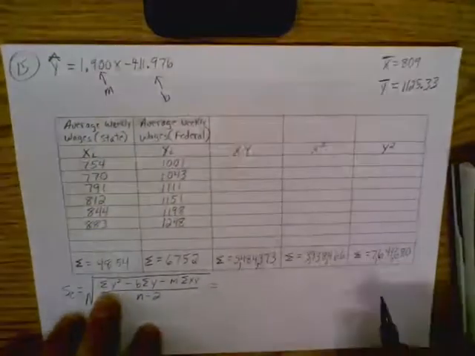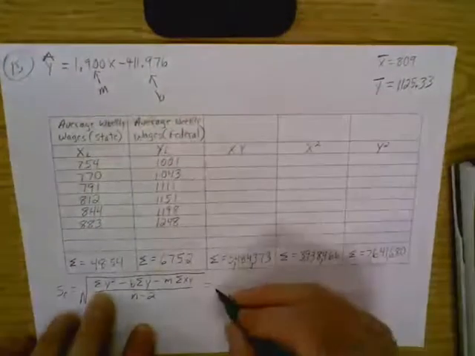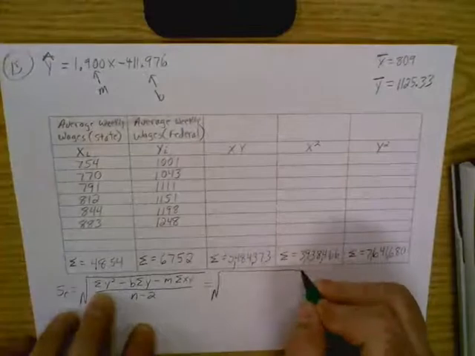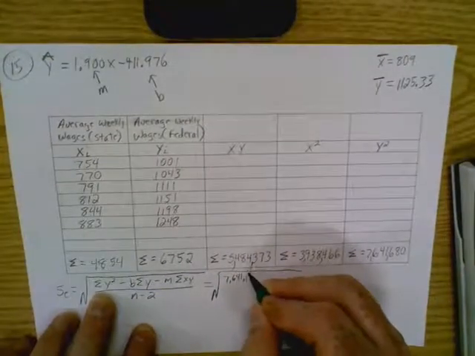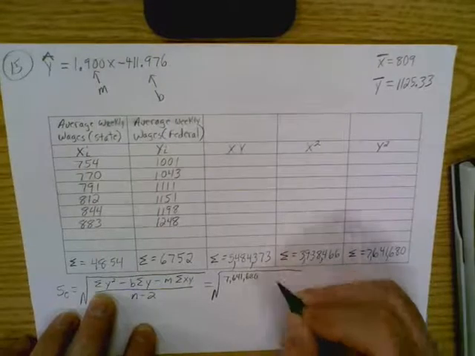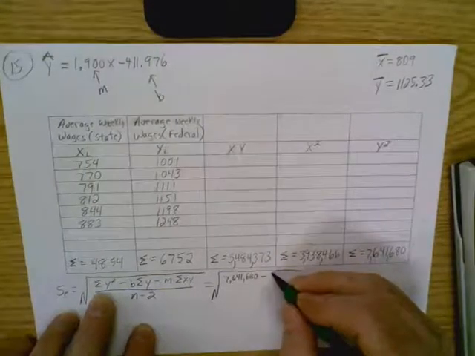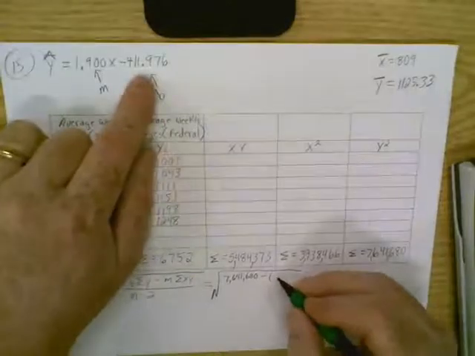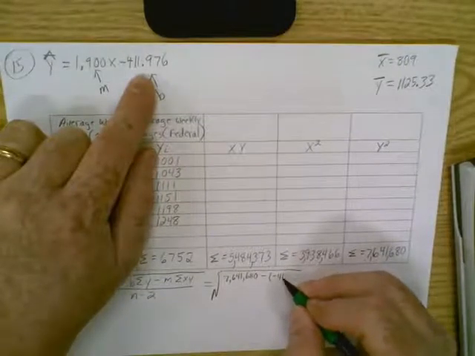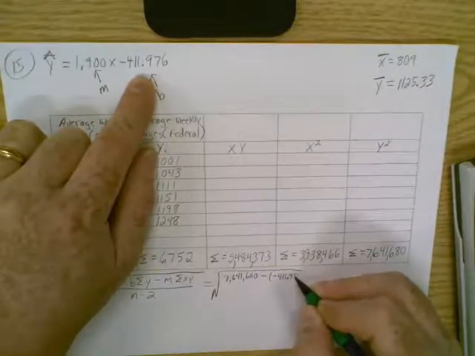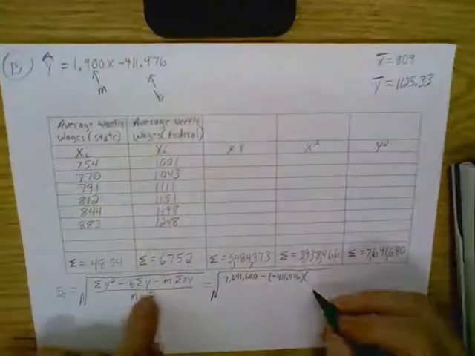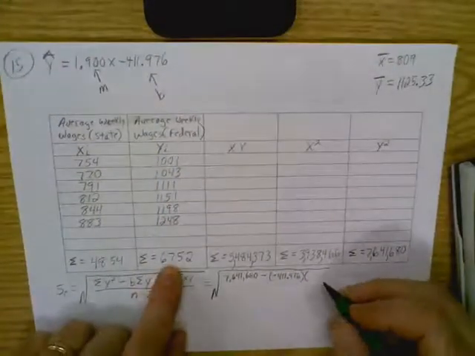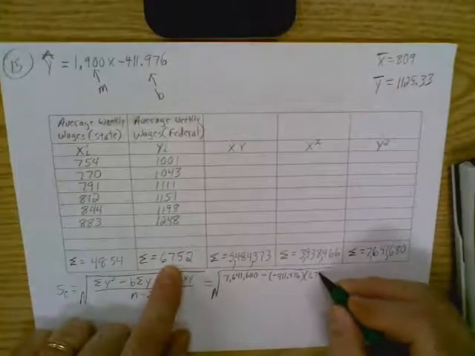So the sum of the y squareds is this number, 7,641,680, minus b, which is this number, negative 411.976, times the sum of the y's, which is 6752.